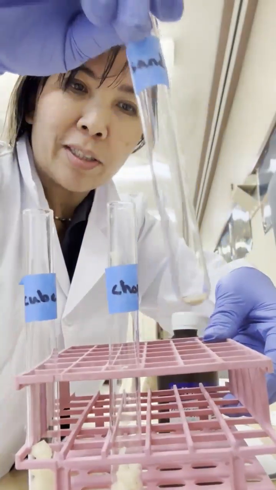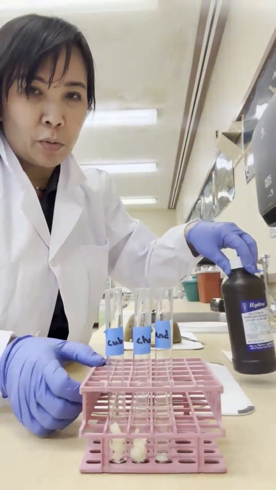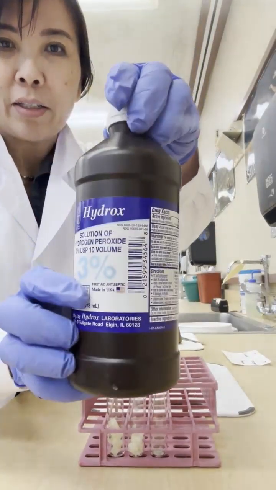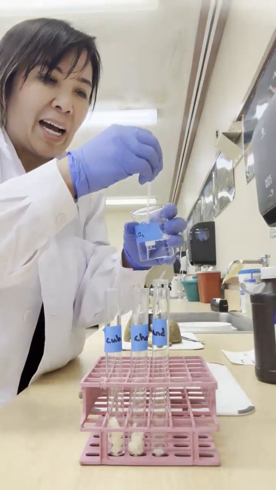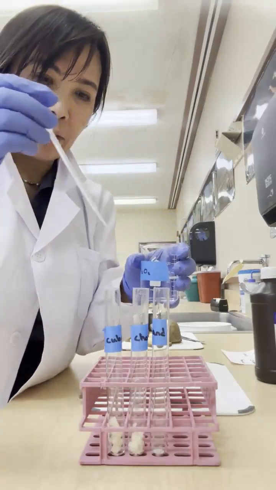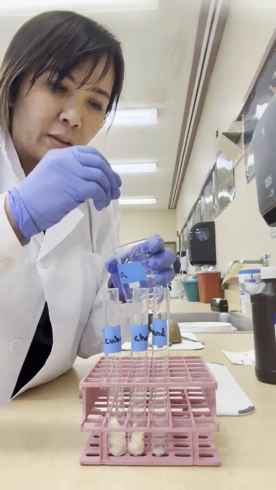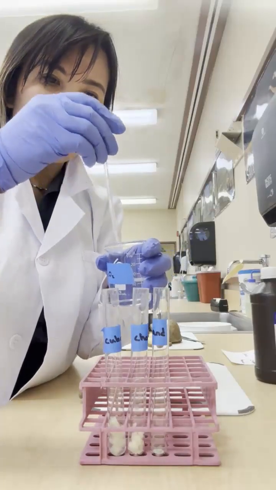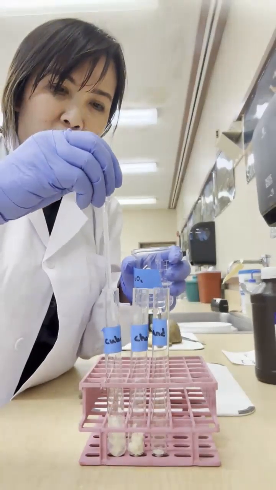And then this one's just sand. So what we're going to do, this one's right here, we're going to add hydrogen peroxide to it. And I have hydrogen peroxide right here. I'm going to add roughly 2 milliliters. So we'll start out with here. One of these tubes is 1 milliliter, as you can see right here. So I'm adding 2 milliliters here.